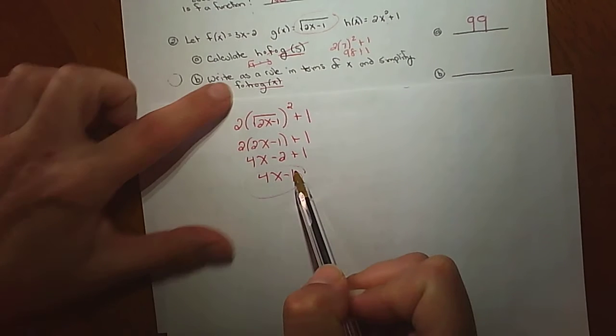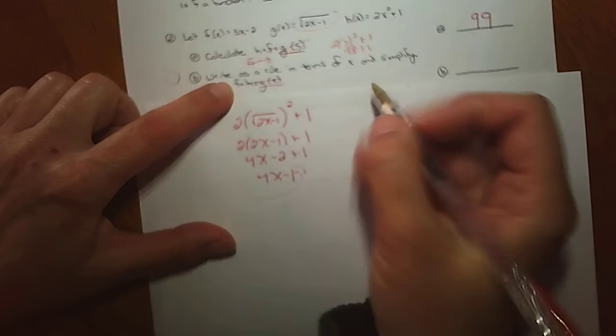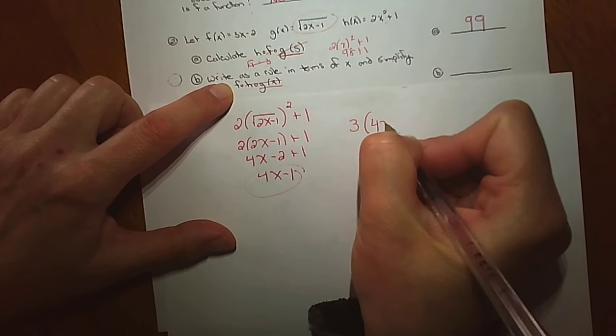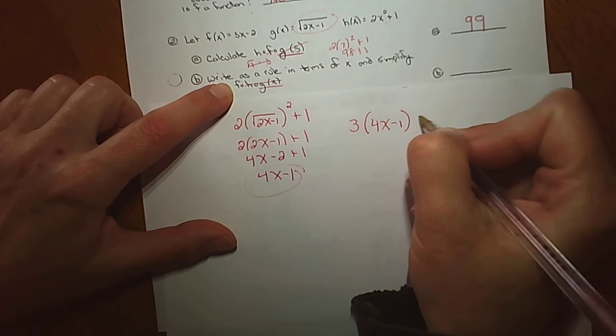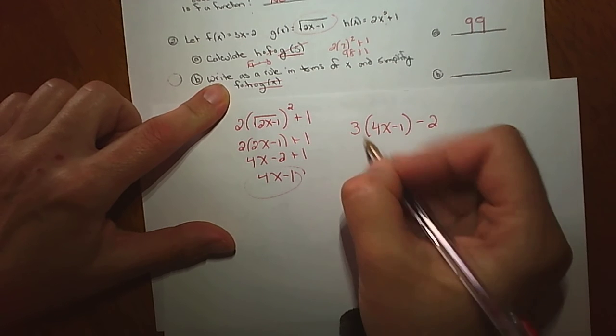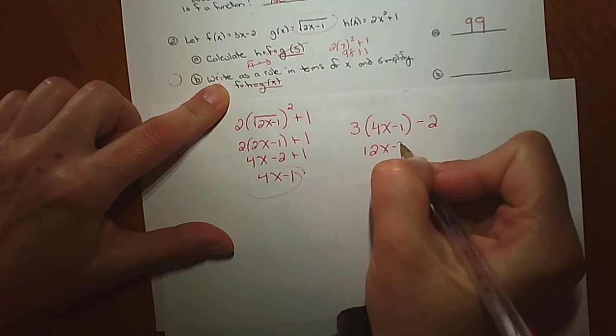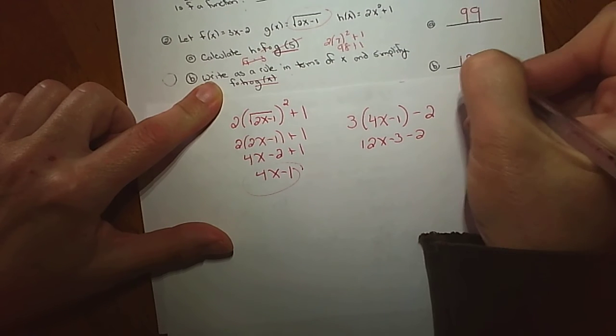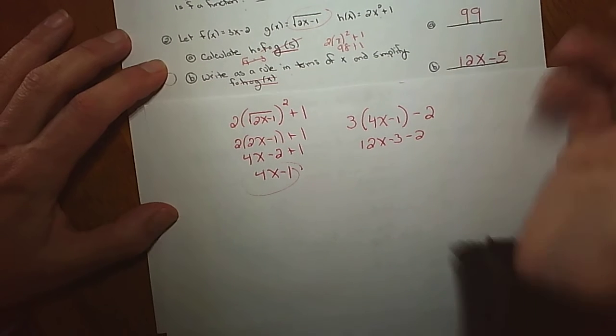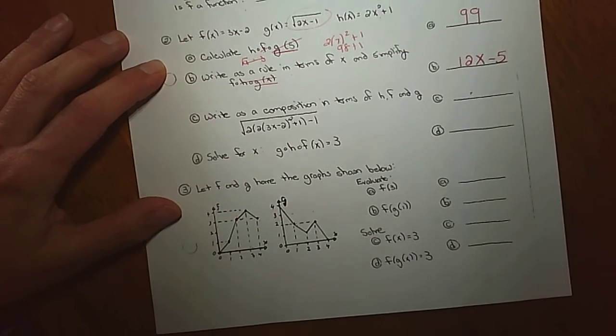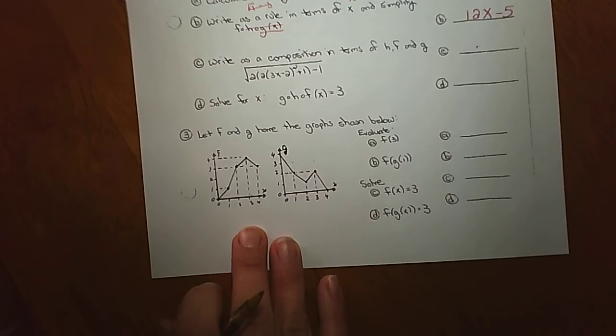Now I got to take this and plug it into f. So I keep the 3. Where x is, I plug in 4x minus 1, and then subtract 2. So I have to distribute the 3. So that makes 12x minus 5 for that one. All right, next one.